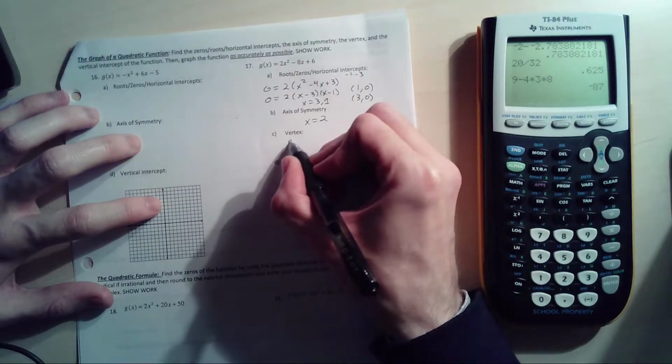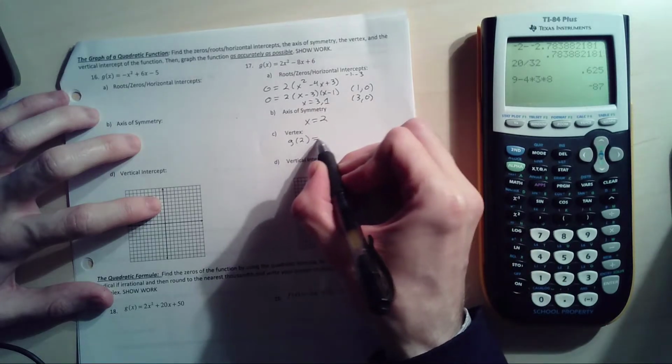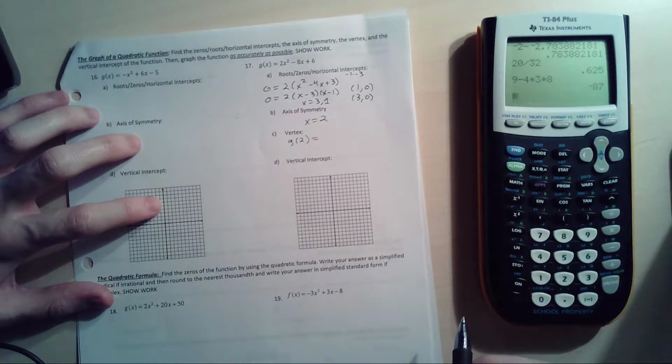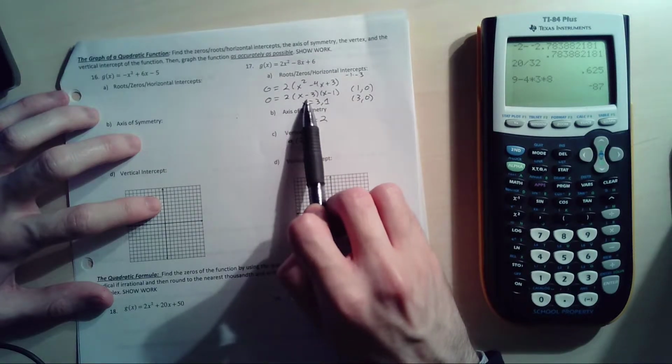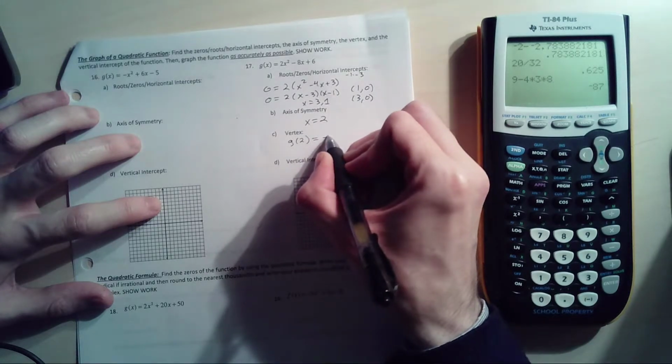And actually finding the vertex, I'll have to plug that axis of symmetry into the problem. So the axis of symmetry in this one is 2, so plug 2 in, and I get 2 multiplied by negative 1 multiplied by positive 1. That's going to go ahead and give me a negative 2.